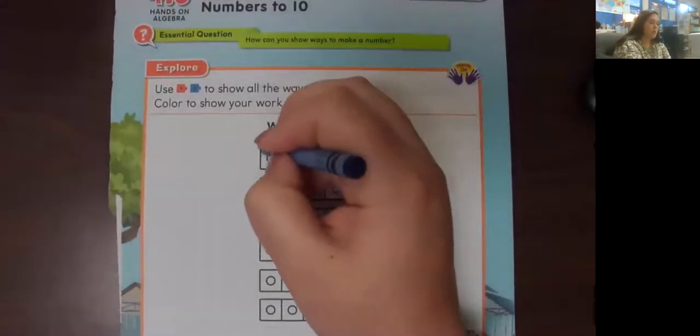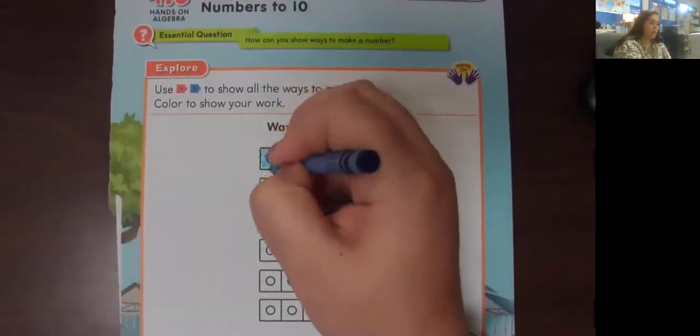So we need to find different ways to make 5, okay, using our colors. So two numbers that make 5. Well, we have 1, 2, 3, 4, 5 cubes right now. So what we could do is we could color 1 cube blue and the rest red.